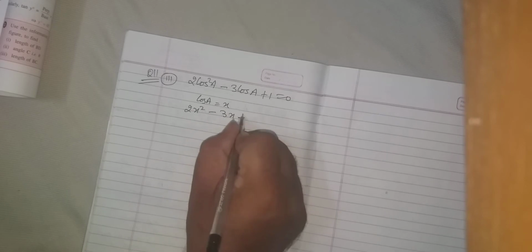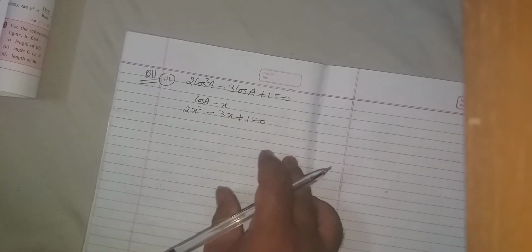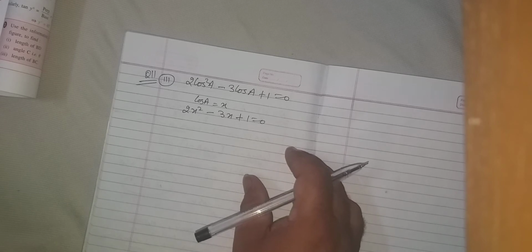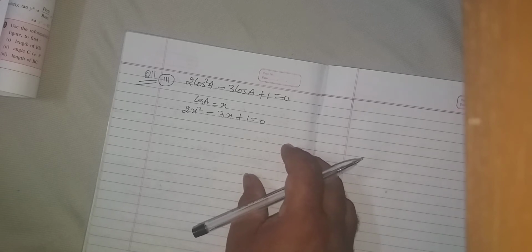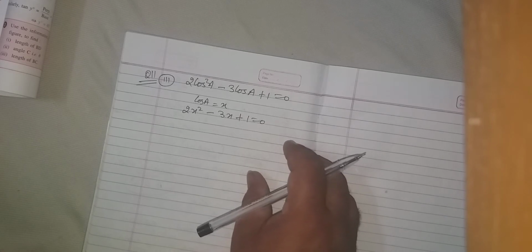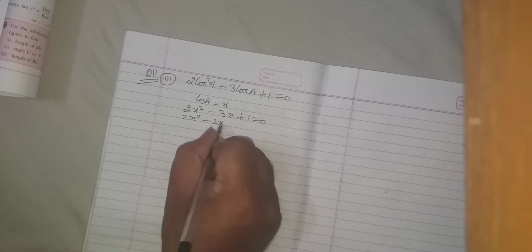So if I assume cos A as x for a while, then it will look like 2x² − 3x + 1, a very simple quadratic equation. Now you have to think accordingly, chapter factorization. What you have studied in the chapter factorization, you know how to factorize a quadratic equation. This is a simple quadratic equation, and by splitting the middle term you can factorize it. How will you factorize it? 2x² − 2x − x + 1, yes or no?